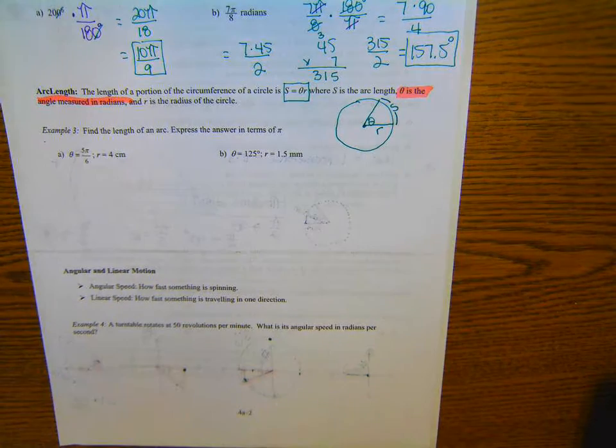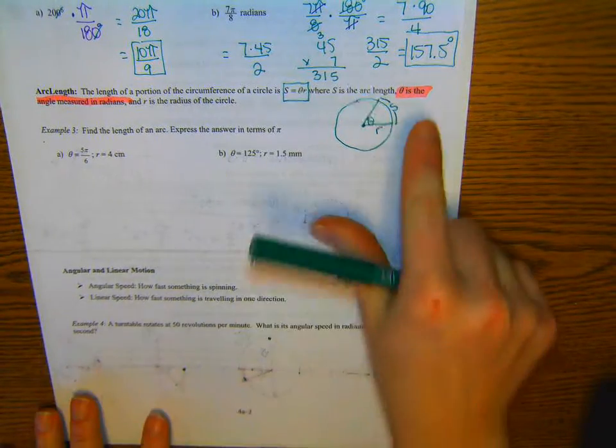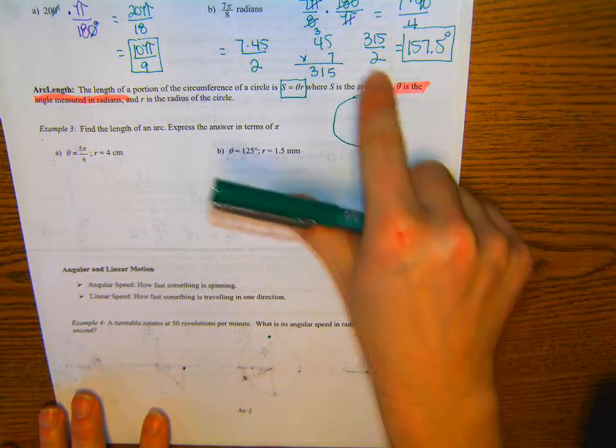I like to say, if there was a little ant traveling on the edge of a piece of pizza, isn't a piece of pizza like a sector of a circle? A round pizza. There was a little ant traveling around the edge of that pizza. You can't really measure it because it's not straight, right? It's part of a circumference. So this is the formula that gives us the length of that curved piece S.